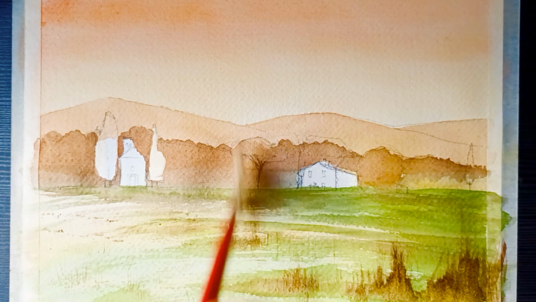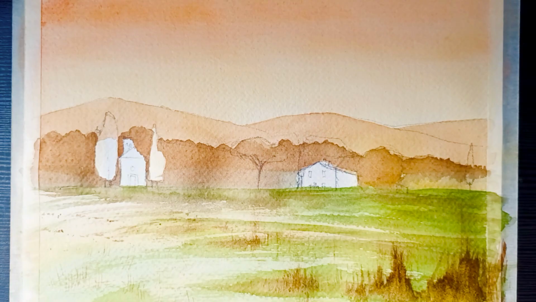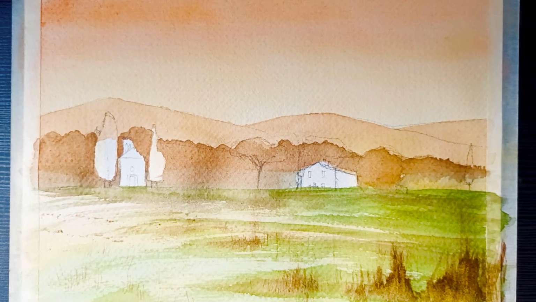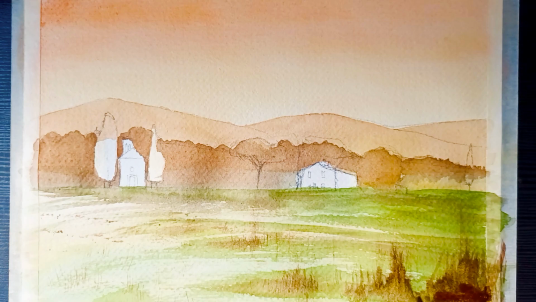But as the blue goes farther away from you, because the atmosphere is in between you and the object, the blue is going to look more pale. So it's not going to be that bright, which is what we call the value. So the value is not going to be that high. It's going to be a little bit more pale as the object goes farther away into the background.